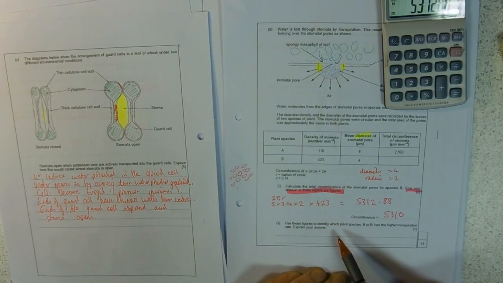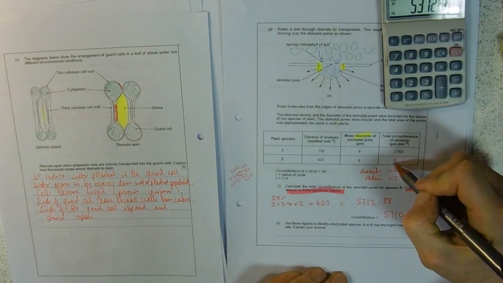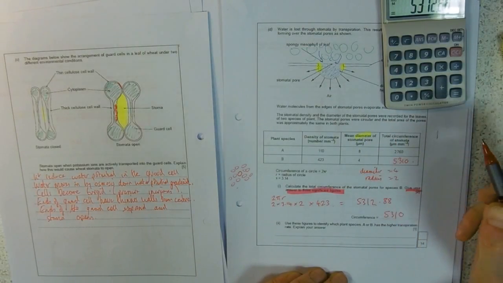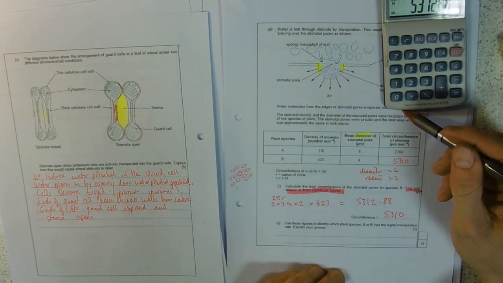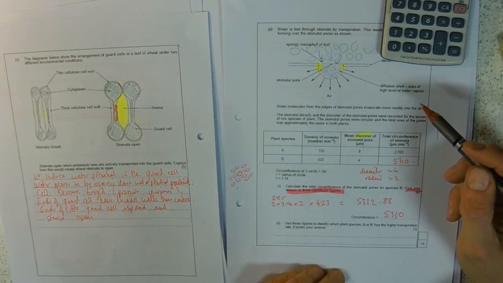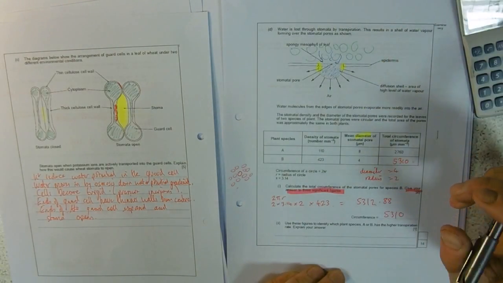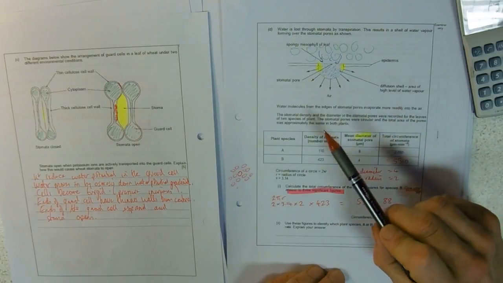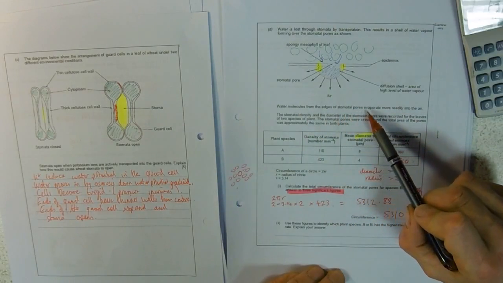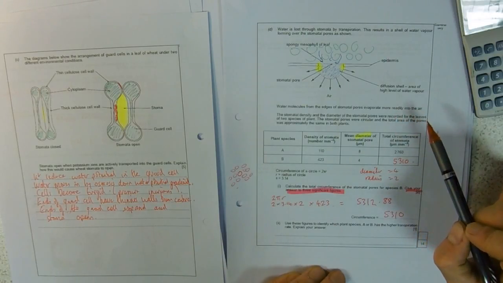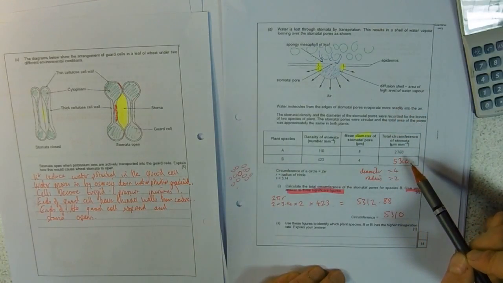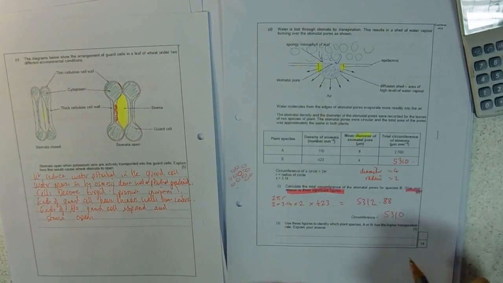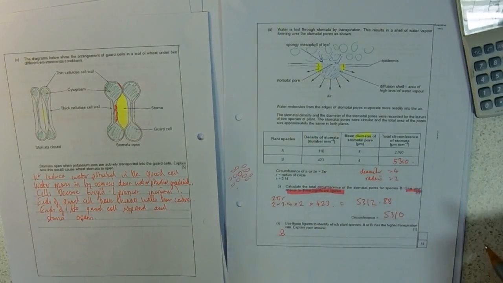Use these figures to identify which plant species A or B has the highest transpiration rate. I'm going to put this in the table here so we can compare it. Okay, so it told us somewhere which has the highest transpiration rate. It told us somewhere, here we go. Water molecules from the edges of stomatal pores evaporate more readily. So in that case it's the one with the most edge, one with the most circumference. So that's going to be B.